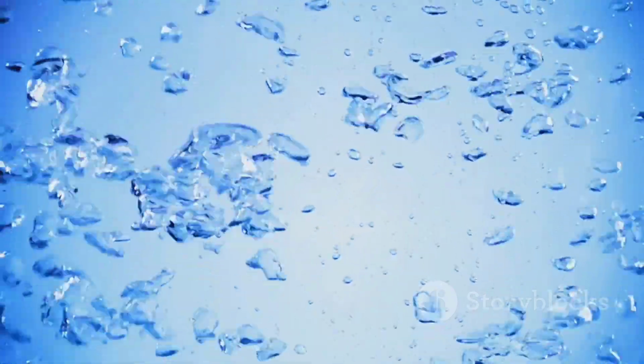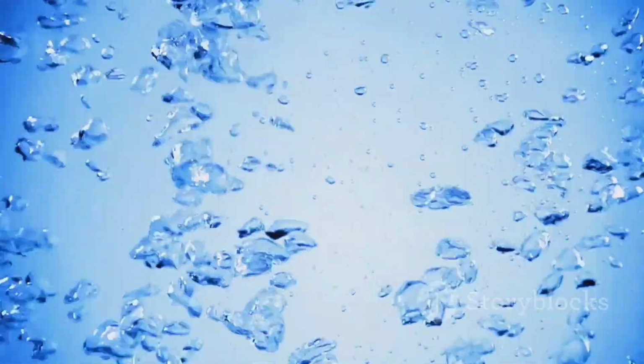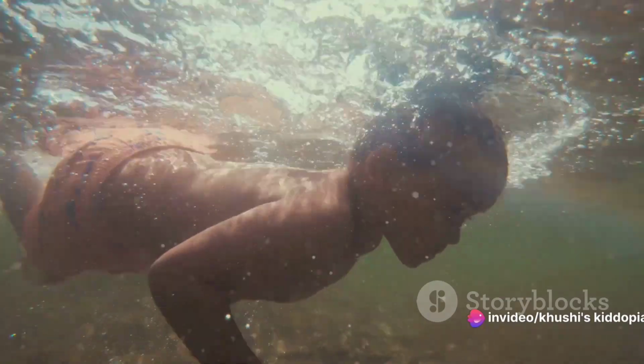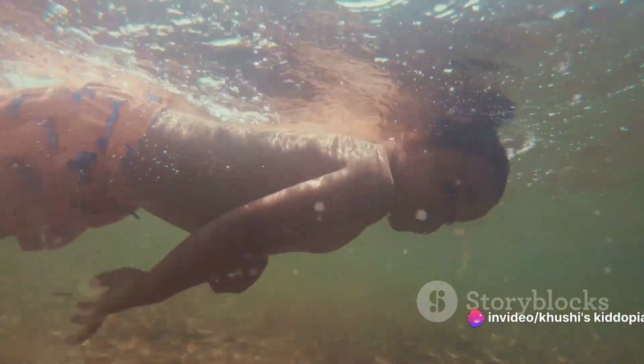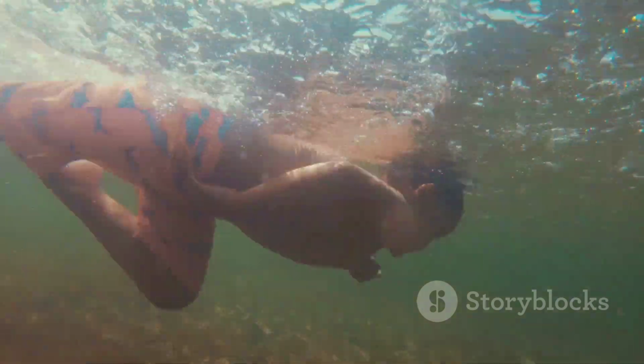But there's another player in this game, buoyancy. It's the force that helps things float. When the egg was placed in the salt water, it displaced some water, making way for itself. This displacement created an upward force, that's buoyancy, which helped our egg rise and float.